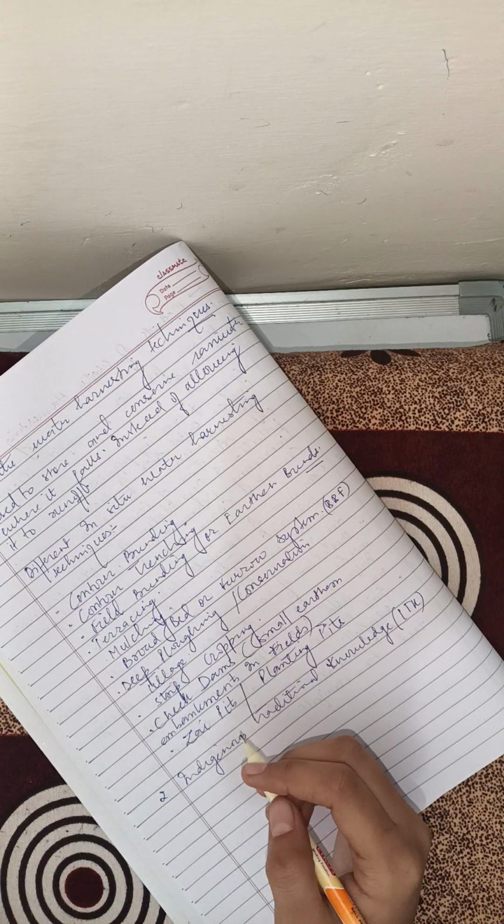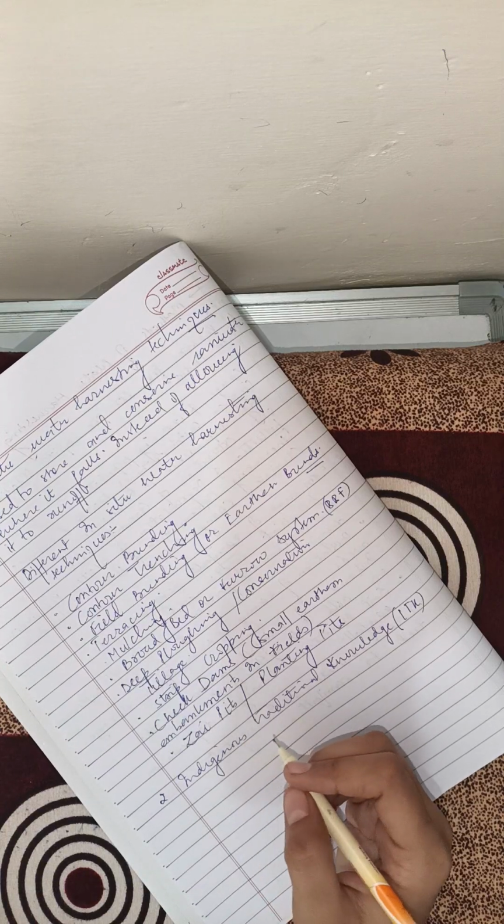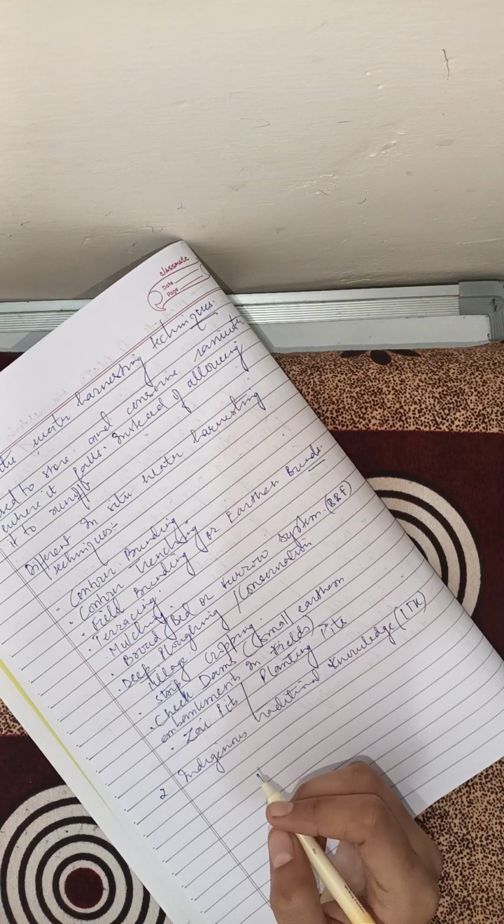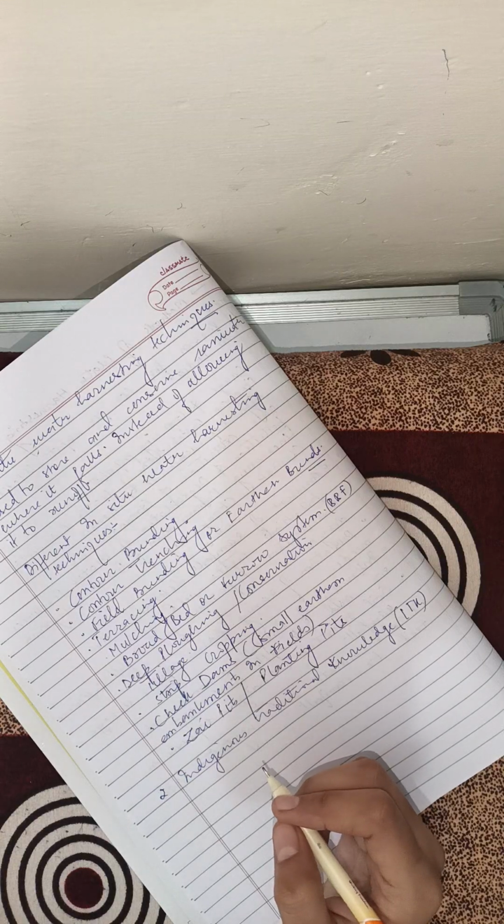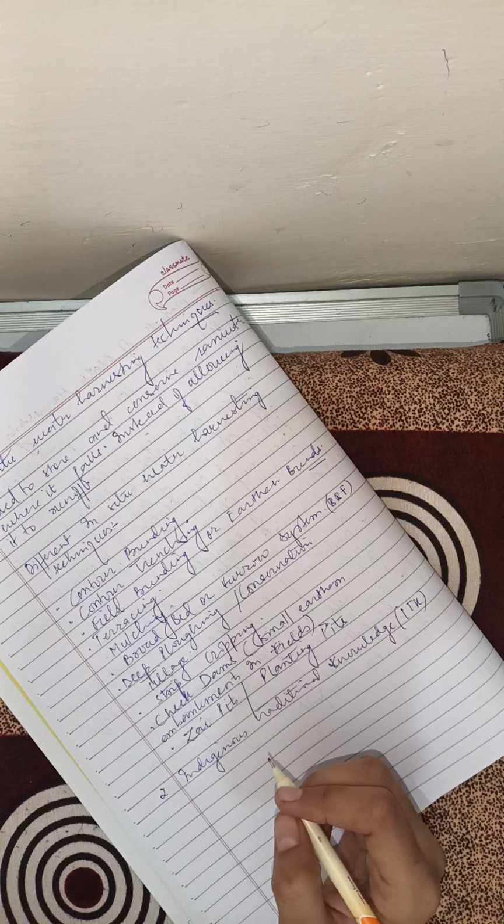We have the locally developed knowledge. Indigenous water harvesting systems are created by the local communities based on their own experiences and needs, without modern technology, adapted to local conditions.